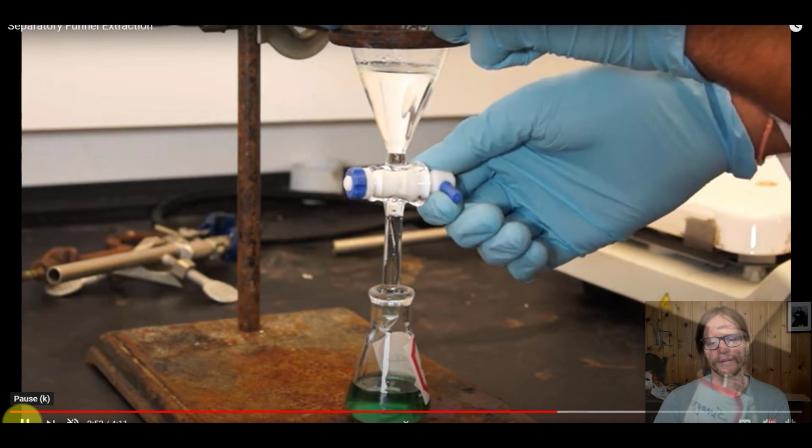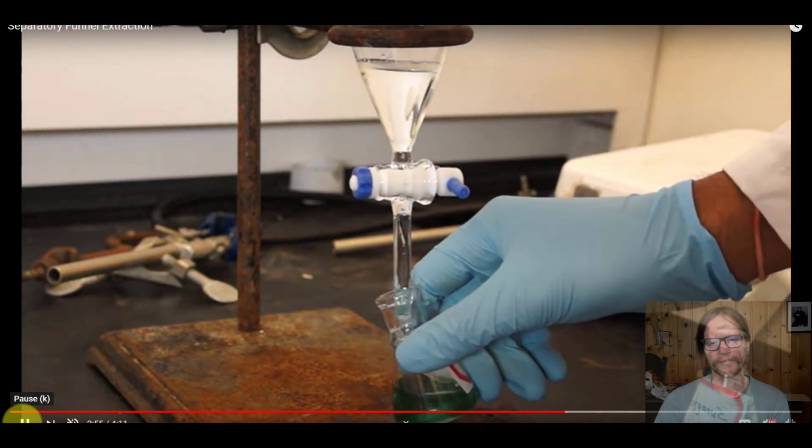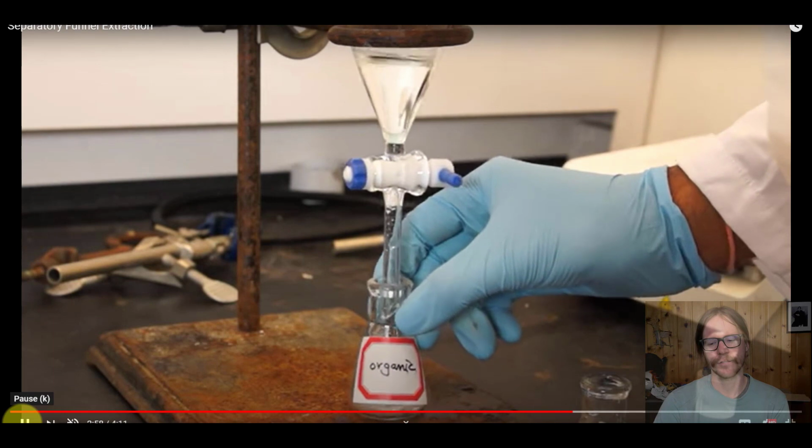And so now that's the aqueous layer, and you're left with the organic layer on the top. You can pull that off.